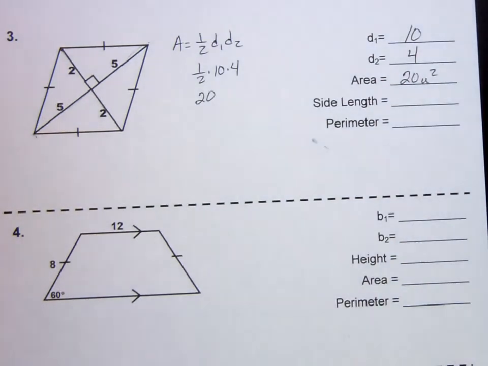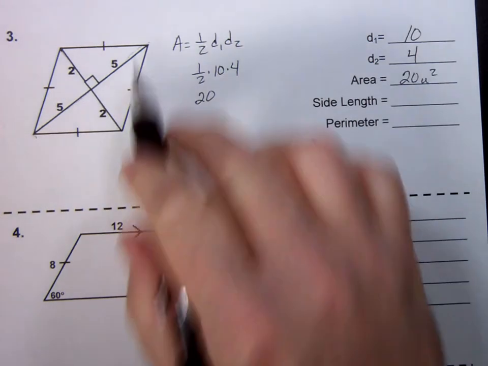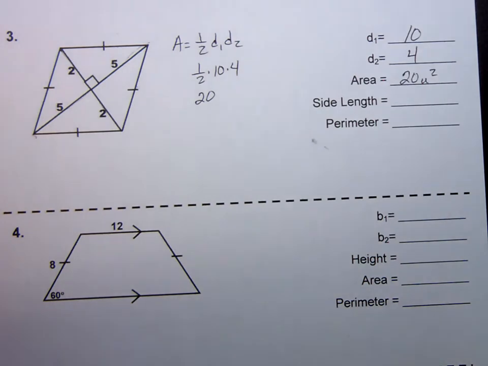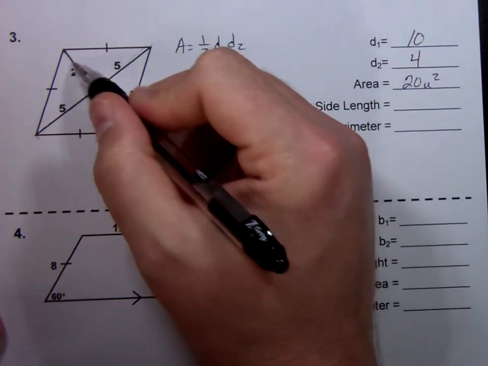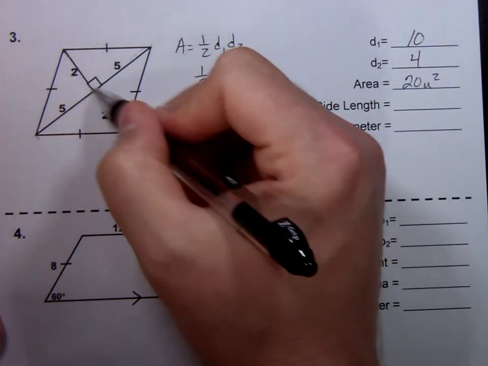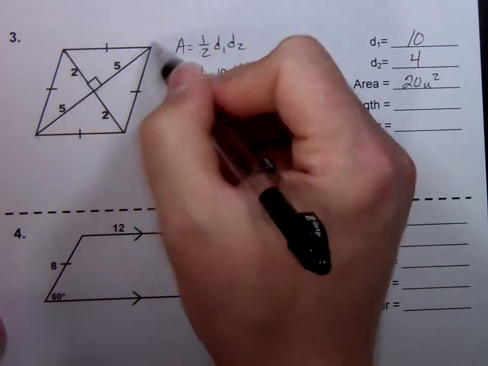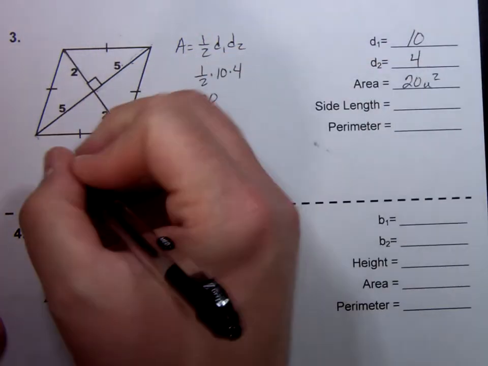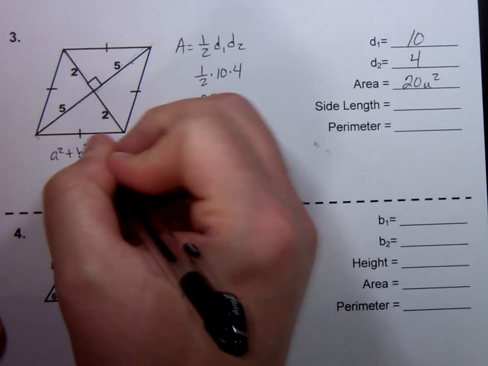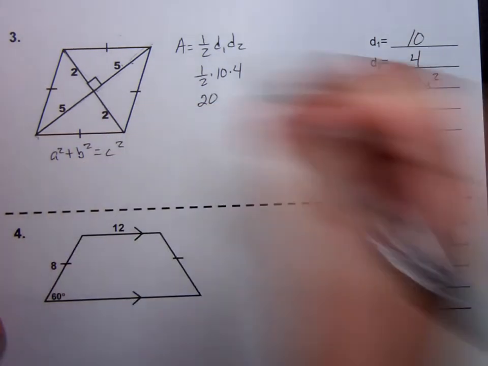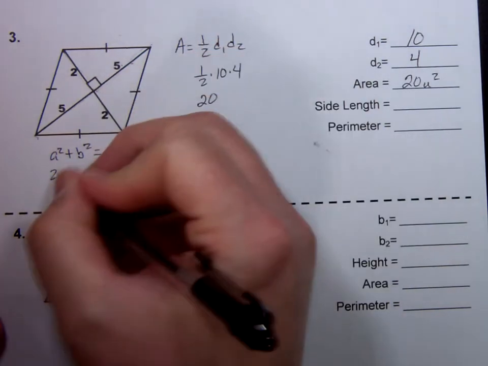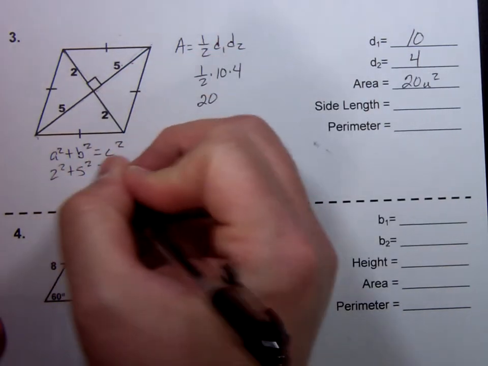Now what we don't have right now is all the sides, so we're not really able to find the perimeter with the information we have right now. But remember, in a rhombus the diagonals are perpendicular, so we end up with right triangles. And in this right triangle, I know 2 of the sides. I can find the third side by doing Pythagorean theorem. So the hypotenuse of this triangle is the side I don't know. So the 2 and 5 have to go in for A and B. It does not matter which one's which.